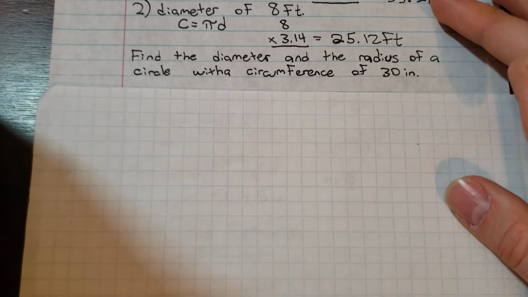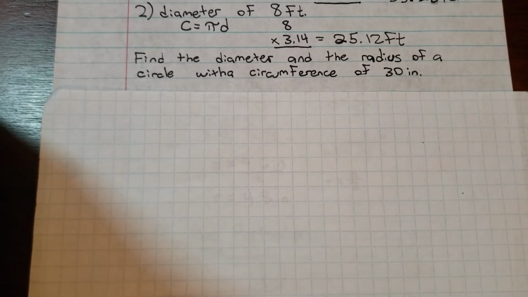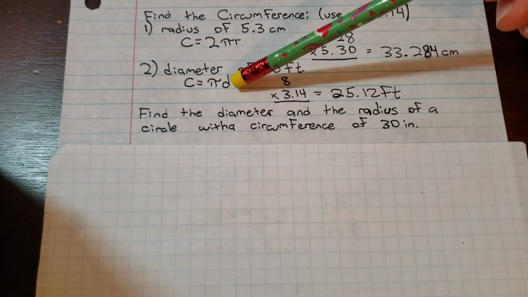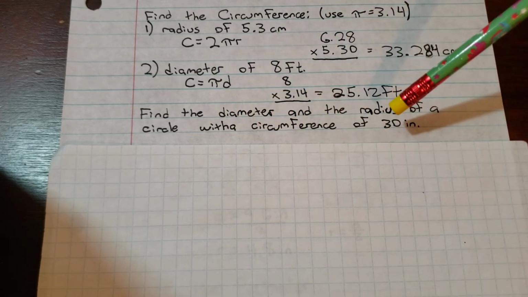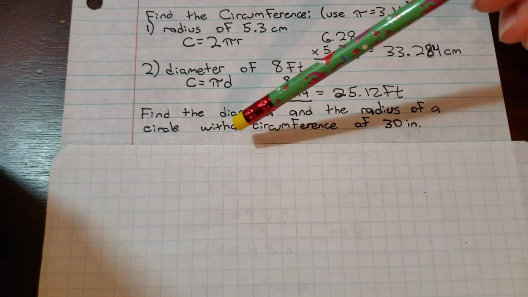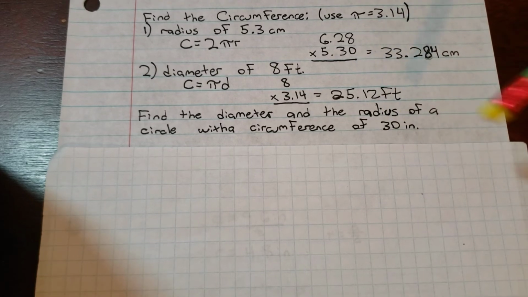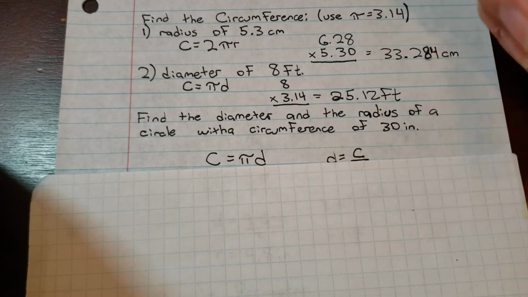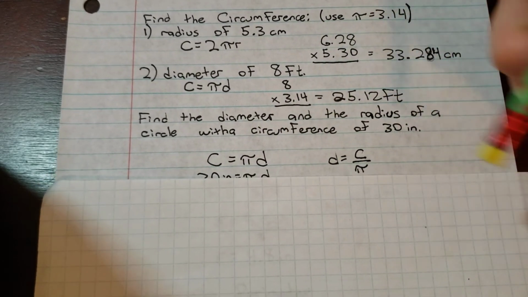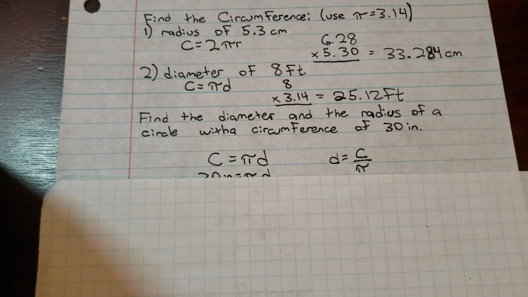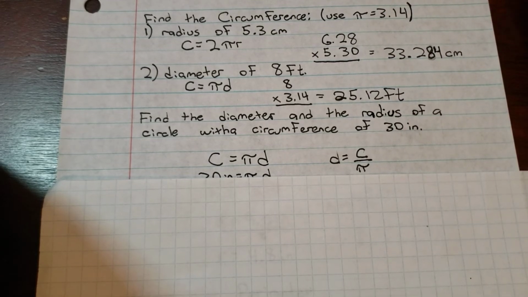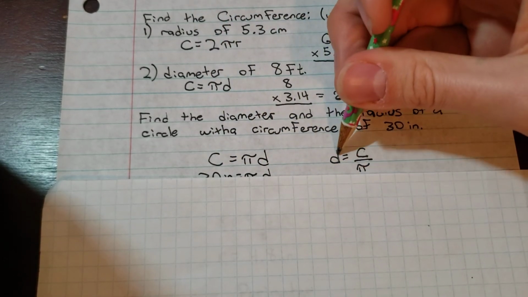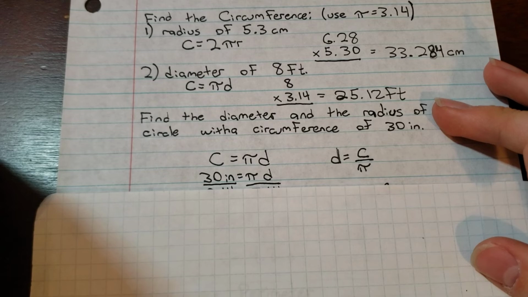Find the diameter. So again, we're working backwards here. We know how to find the circumference, but what if we're looking for the diameter? That's what we're doing in this one. Find the diameter and the radius of a circle with a circumference of 30 inches. So circumference equals pi times diameter, but my diameter is going to equal my circumference divided by pi. Again, I'm just dividing by pi here and here, and that's how I get the formula for my diameter.